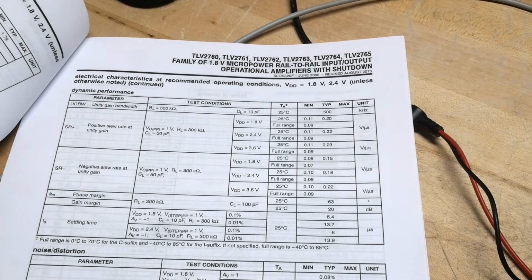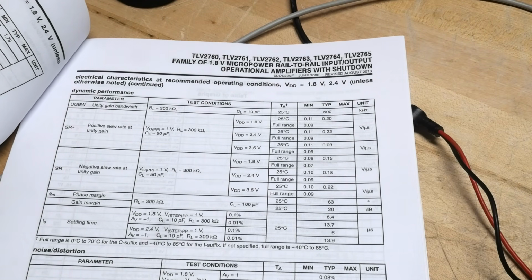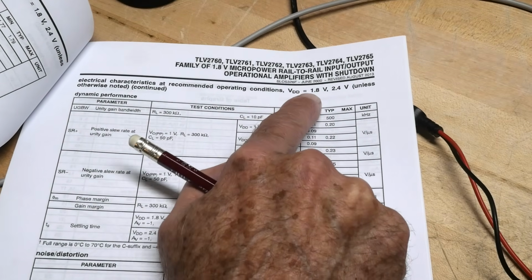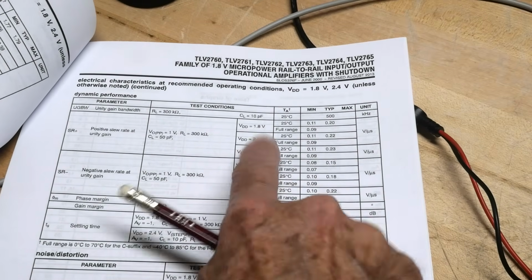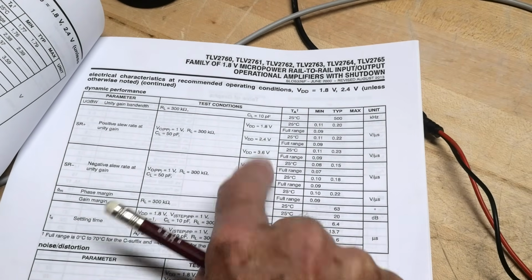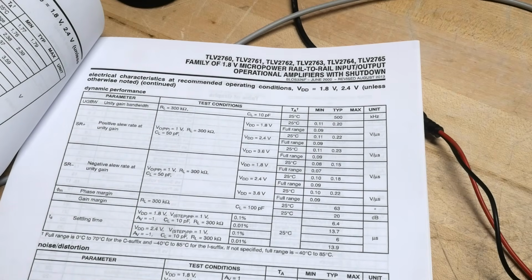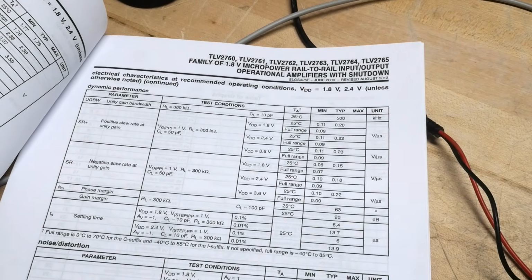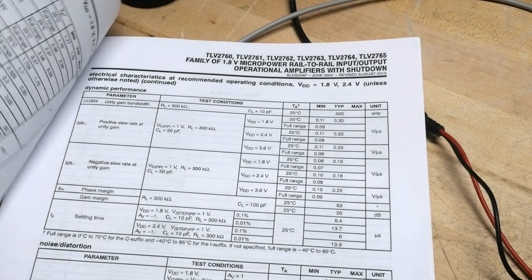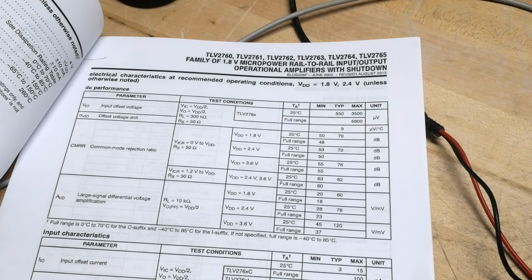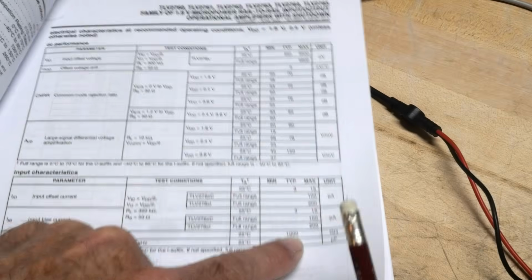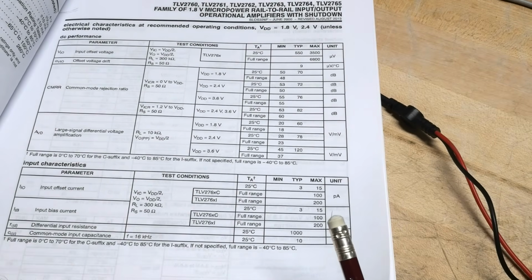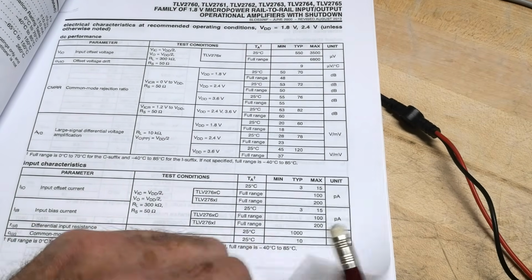Let's see here. How come we have electrical characteristics at 1.8 volts, 2.4 volts, unless otherwise noted? How come like that? Oh, they did both. Oh, I see. Anyway, the 1.8, 2.4, and 3.6 are different measurements in here. Where's the 1000 gigohm input differential resistance? Yeah, look at that. 1 tera ohm. Pretty cool. I like that.